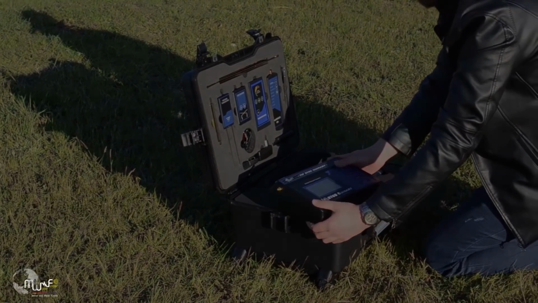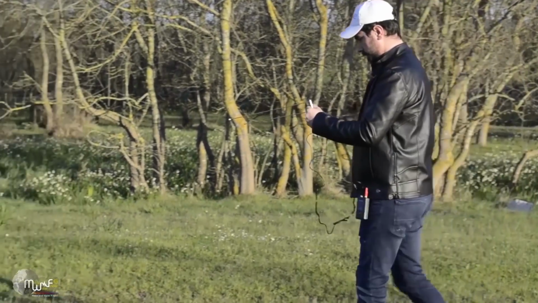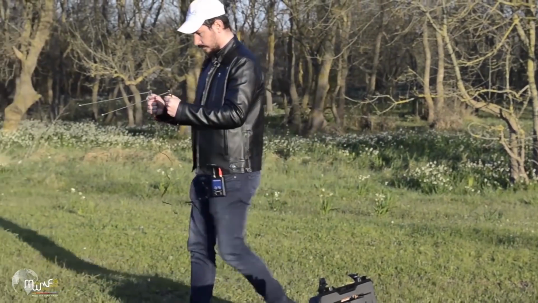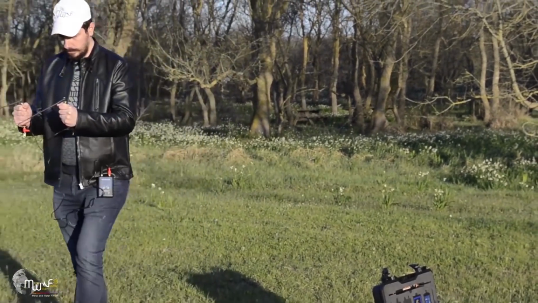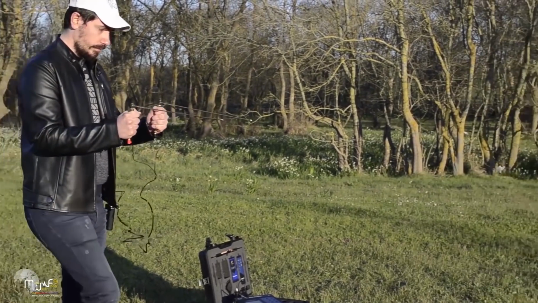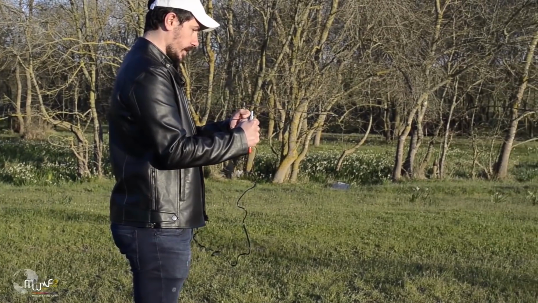Then install the receiver on the belt or put it in the pocket. Hold the antennas horizontally, maintaining their balance and a spacing between them of about 30 cm. Then start walking circularly around the field of the ground transmitter unit that is planted on the ground.